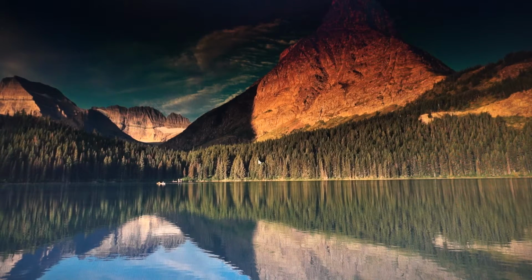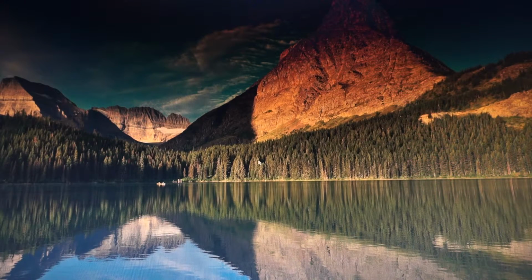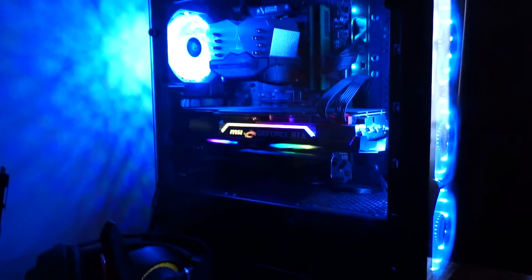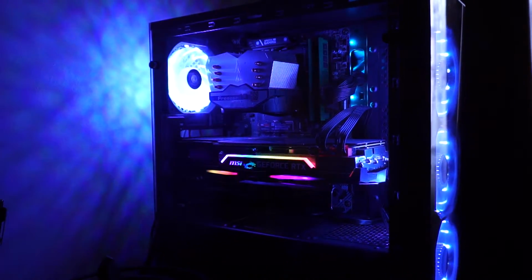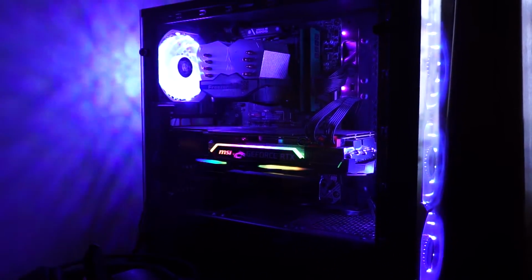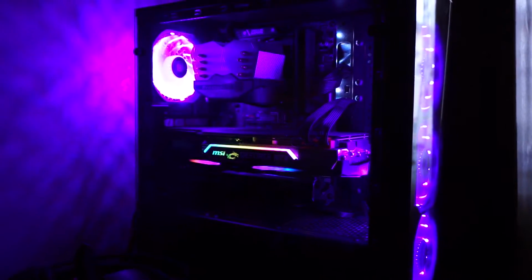Hey guys, and welcome to today's tutorial on how to install the utilities for the MSI B450 Tomahawk Max Ryzen 3000 motherboard.